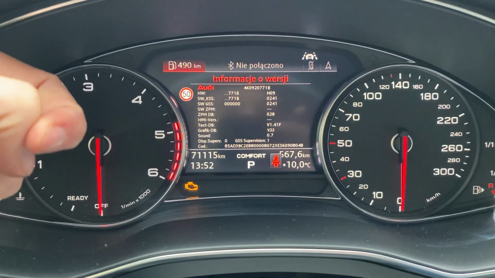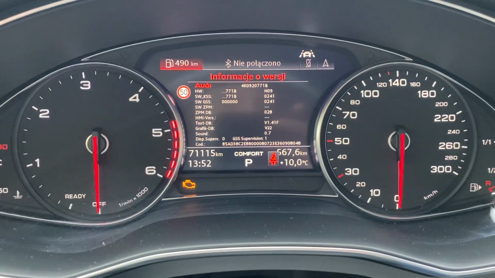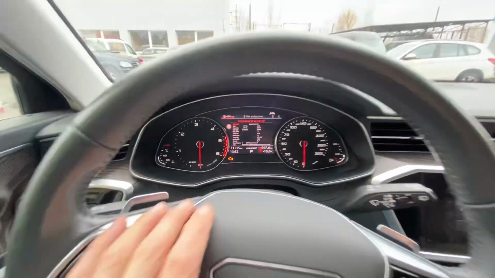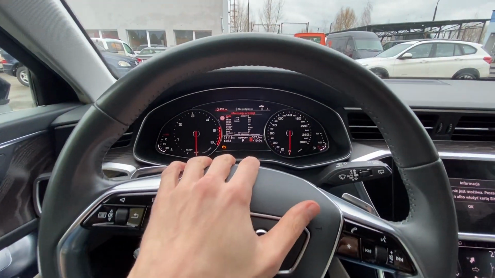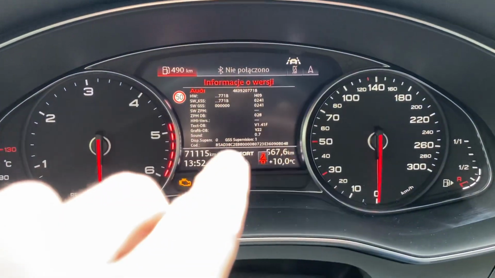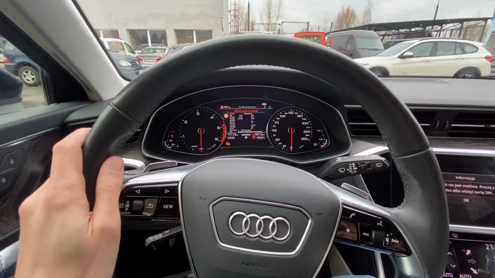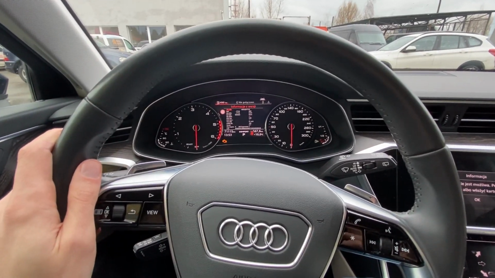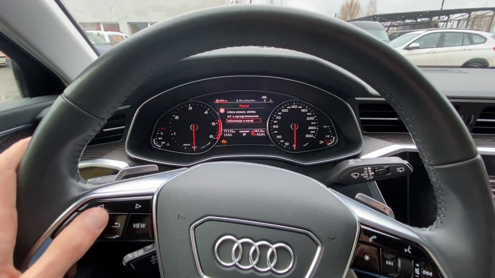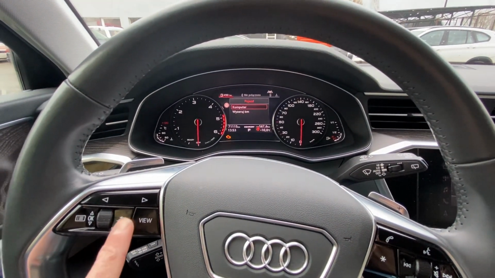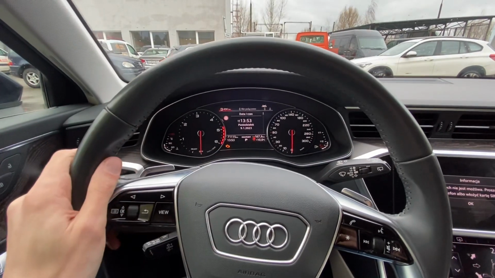So if you have to replace this cluster, you can make a picture like so with the actual coding if you don't have currently access to the diagnostic tools that are capable of doing it. And to exit this, just press the back button a couple times and you will be back in your normal operation mode.